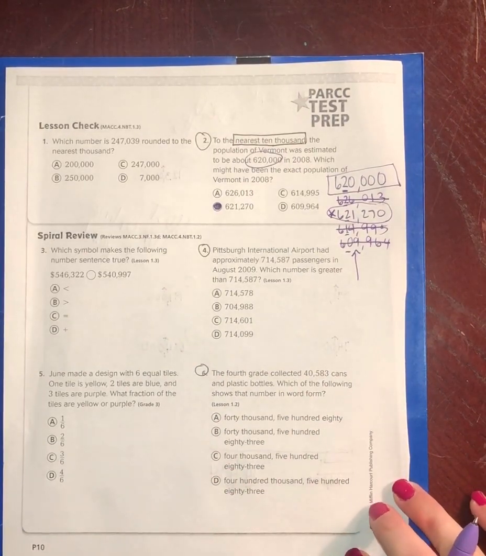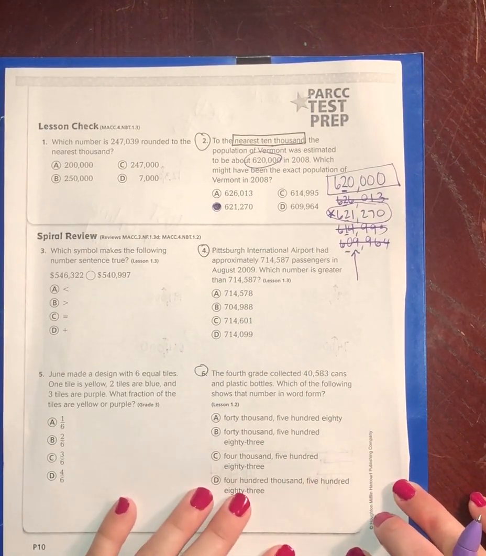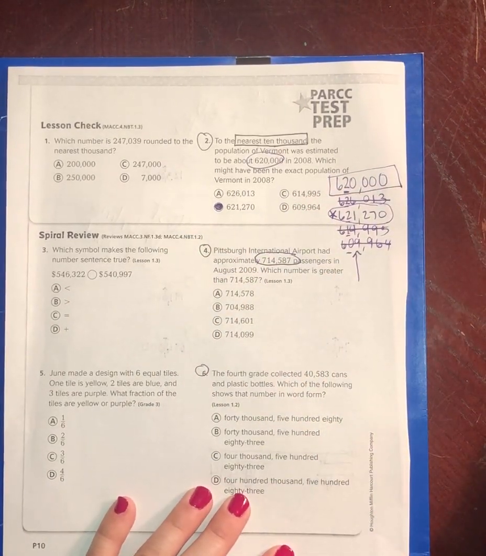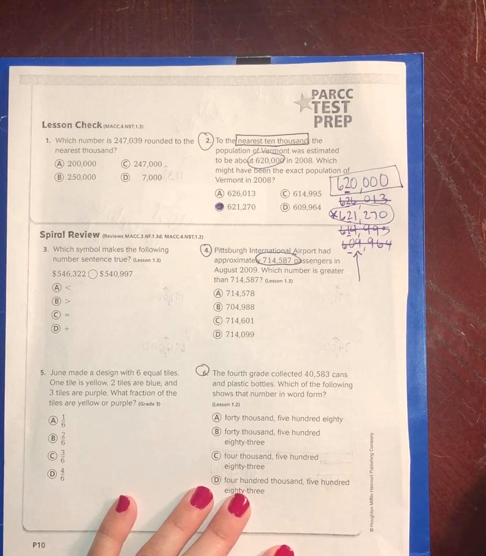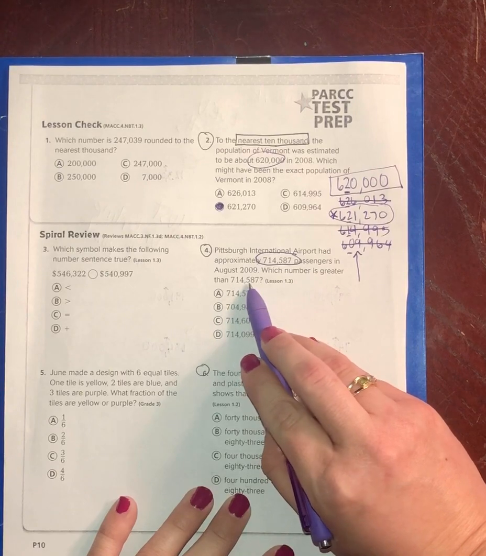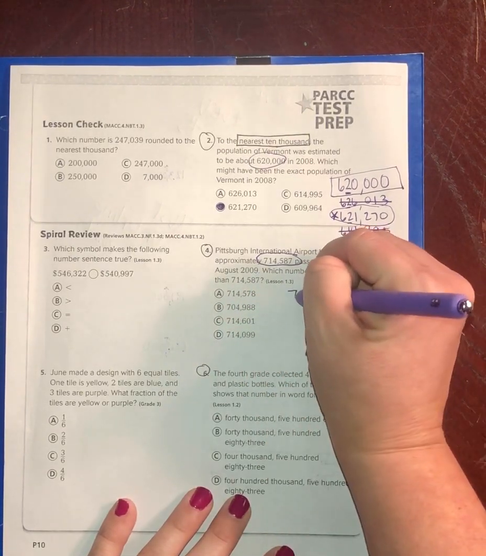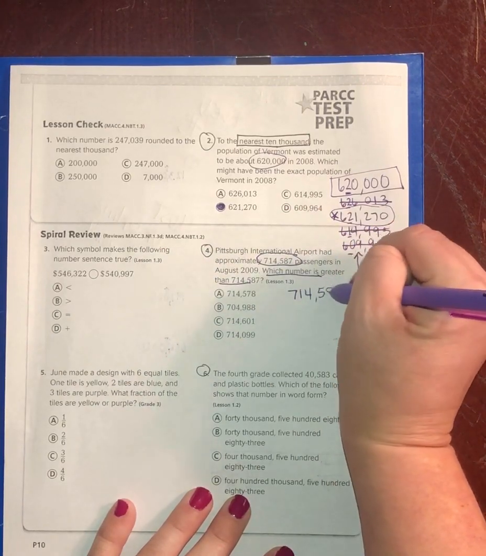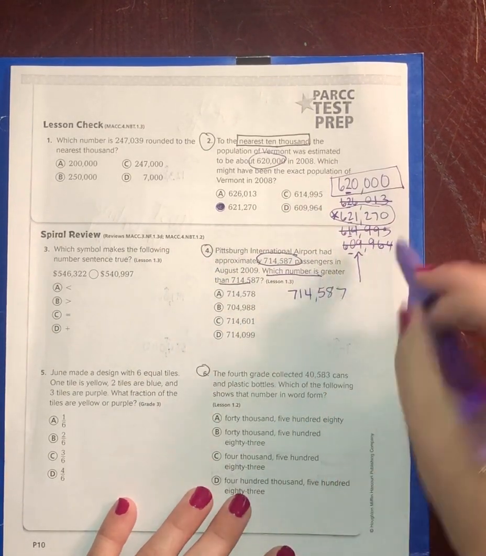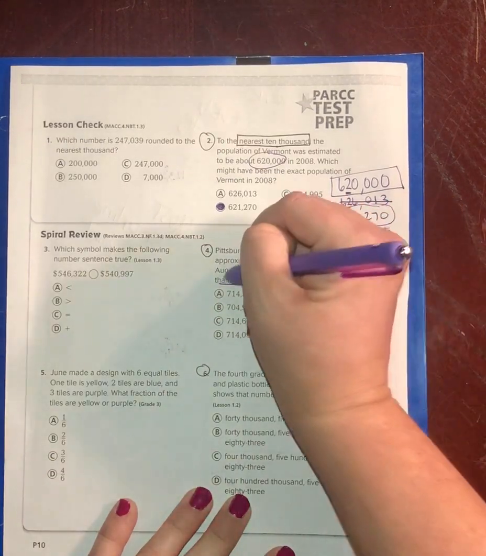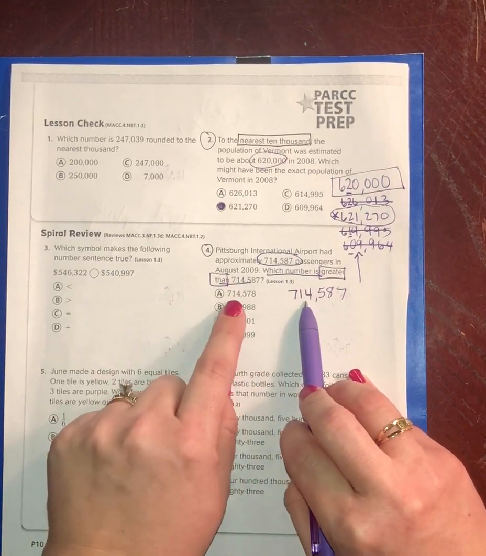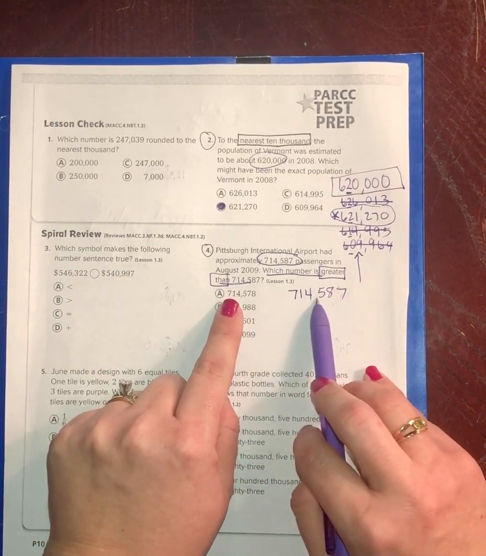Number 4 says Pittsburgh International Airport had approximately 714,587 passengers in August of 2009. Which number is greater than 714,589? So if we know that this is the original number, we know that this is not asking us to round, it's asking us to make a comparison because we see the comparison words greater than. So it says which number is going to be greater than this.